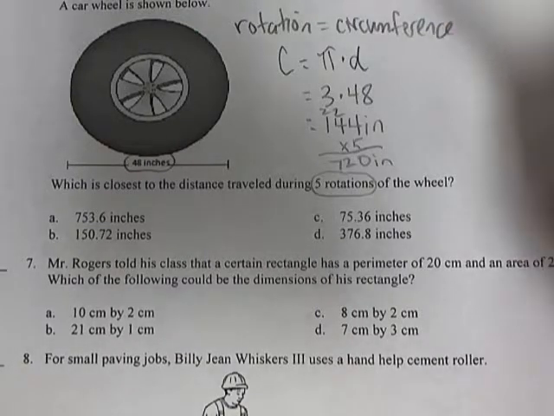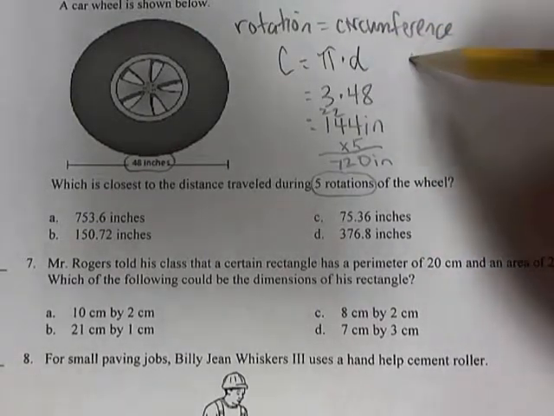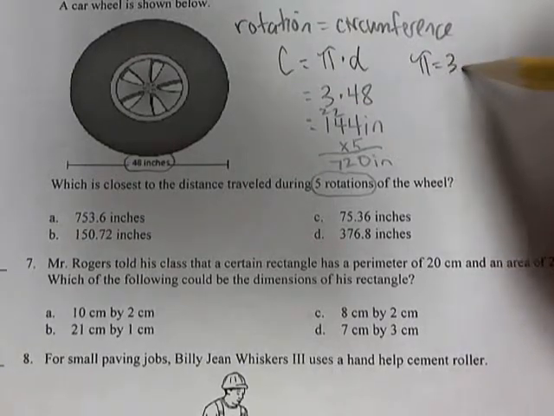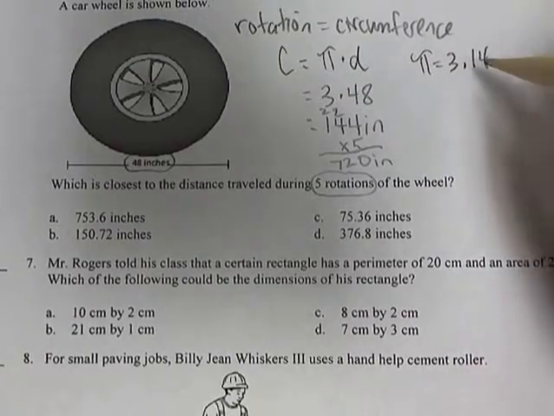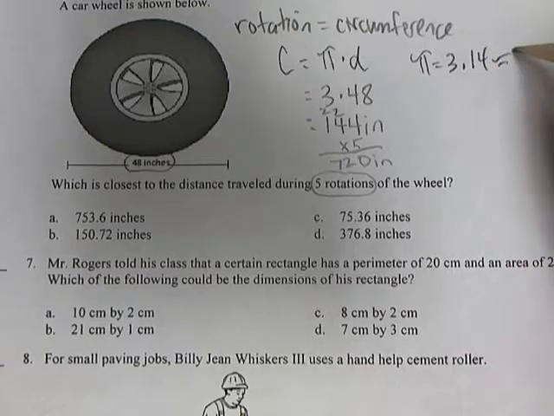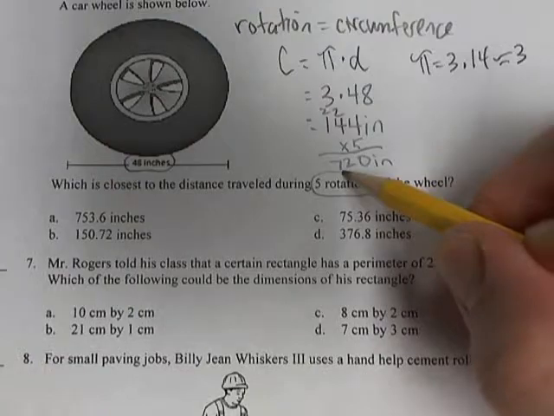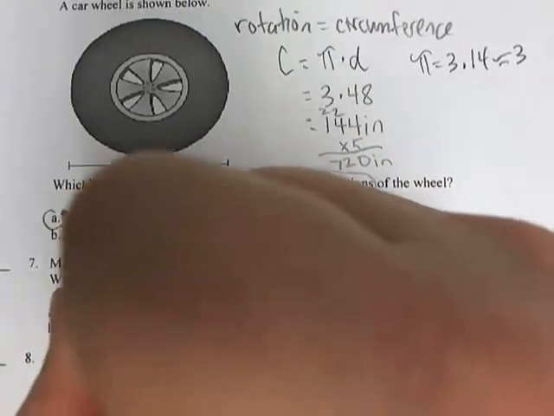Now notice that there's no answer choice for 720 inches. Why is that? Well, that's because we rounded pi. Pi actually equals 3.14. So we rounded pi to 3. So our answer is less than the actual answer. So the actual answer would be A.